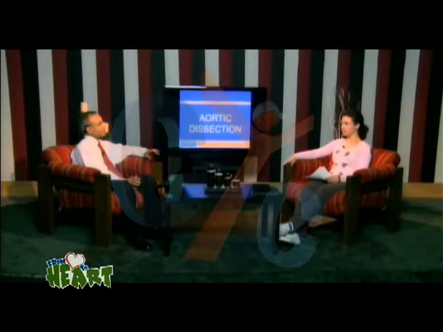Doctor, what is aortic dissection? It is a condition in which the blood finds a tear in the inner lining of the aorta and gets into this tear and dissects its way through the wall of the aorta. So basically it makes another tube of blood in the main one, a false one. So you'll end up having two lumens in the aorta, one false and one true. So we call it a double-barreled aorta.